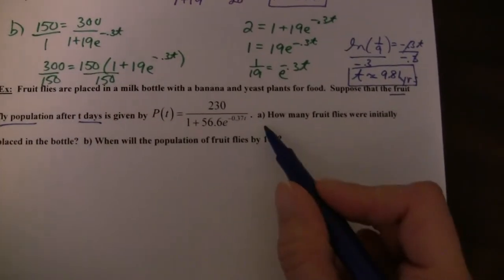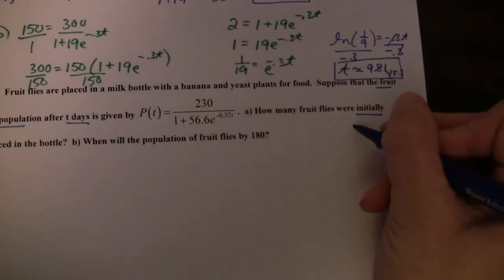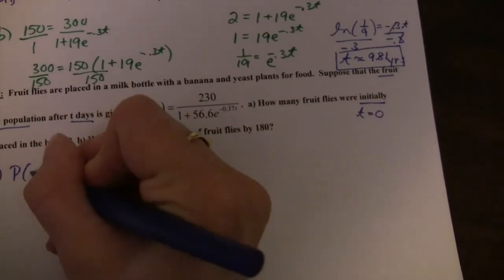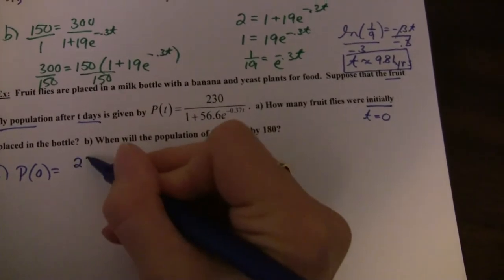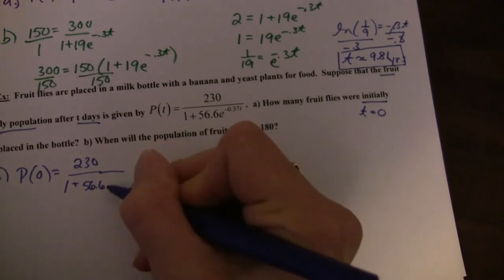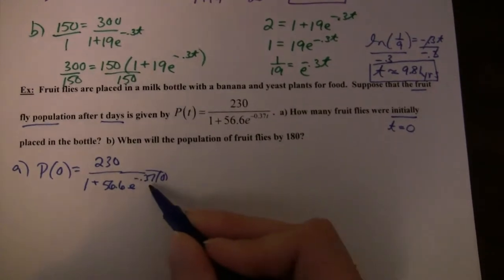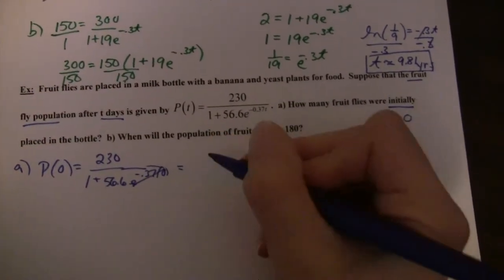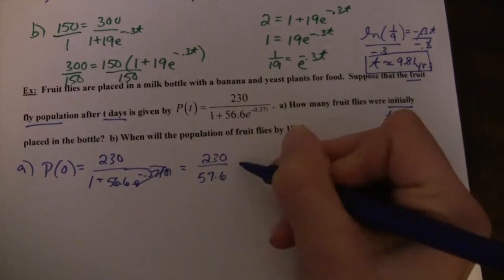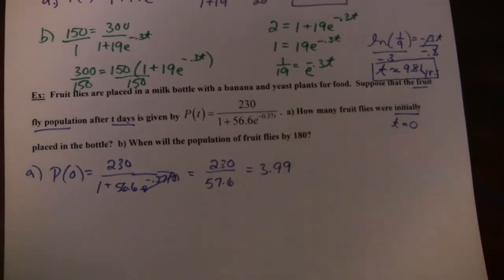Question part A. How many fruit flies were there initially? Remember, when it says initially, that means we're going to let t be 0. Here we go. P of 0. So we've got 230 divided by 1 plus 56.6 e to the negative 0.37 times 0. 0.37 times 0 is 0. e to the 0 makes a 1. So we've got 230 divided by 57.6, which is about 3.99.